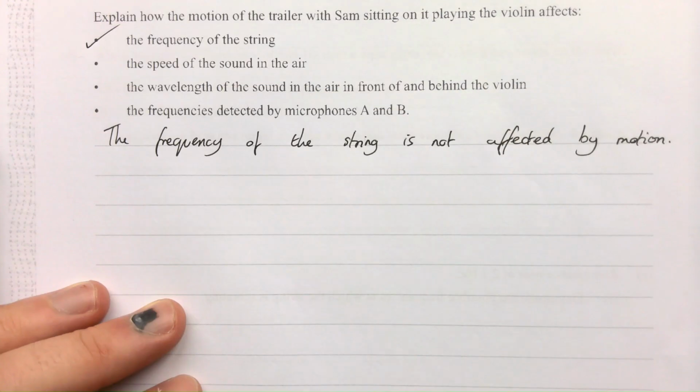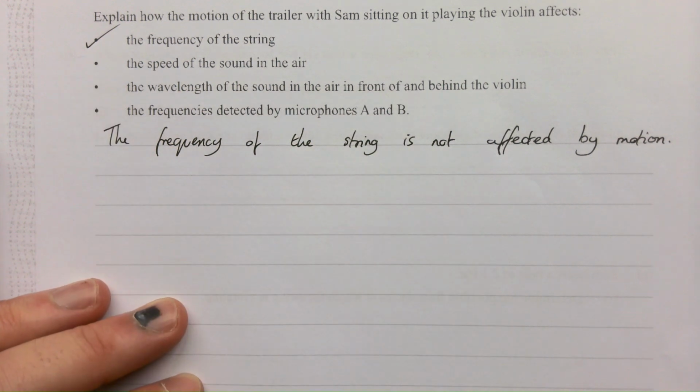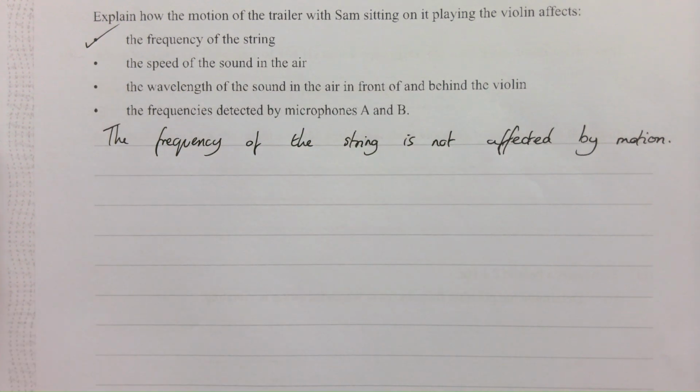So we've done that one. And I suggest you go through and tick off each bullet point as you deal with them.